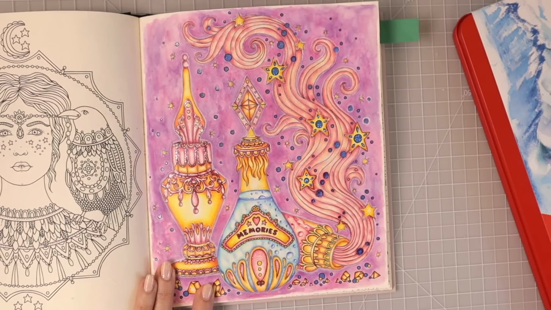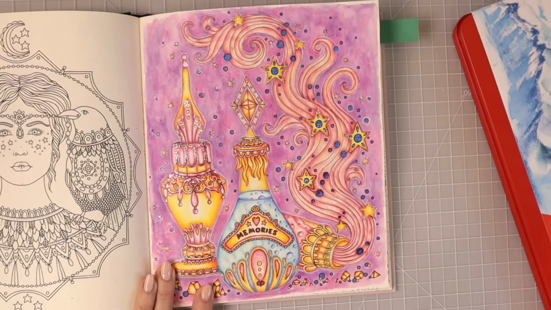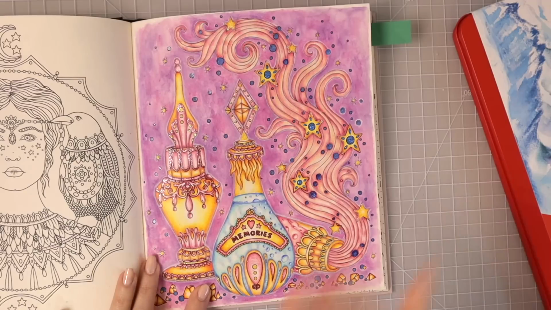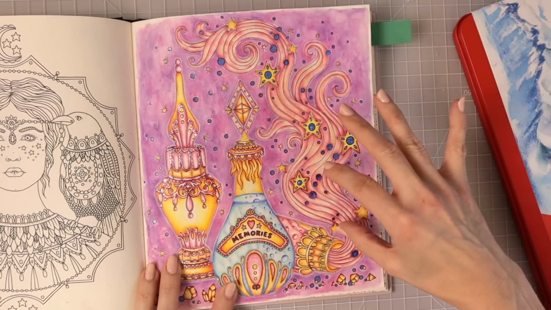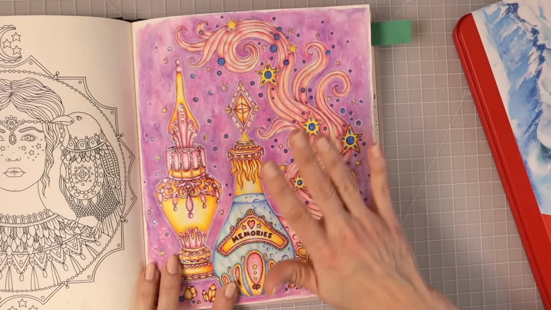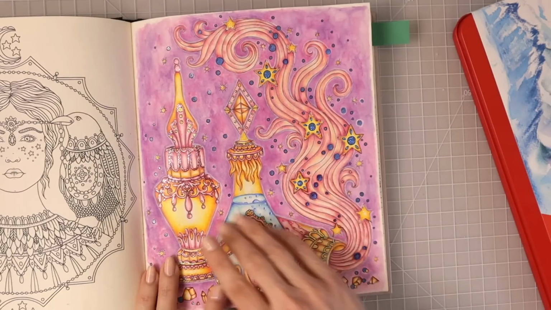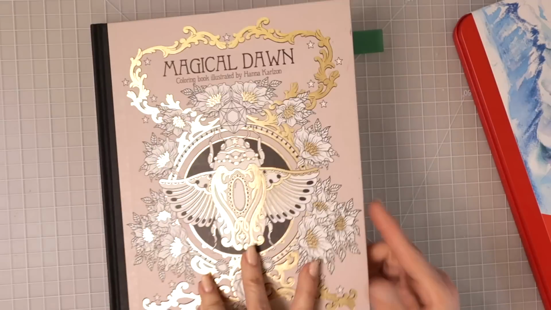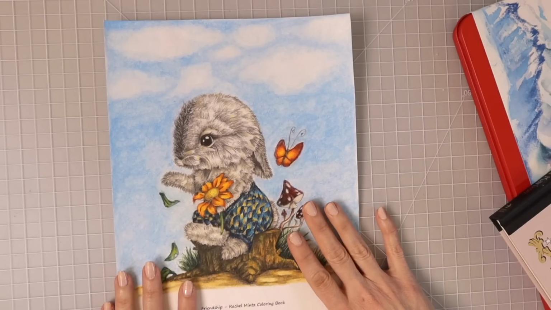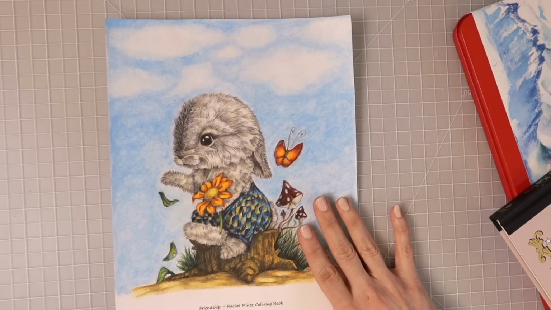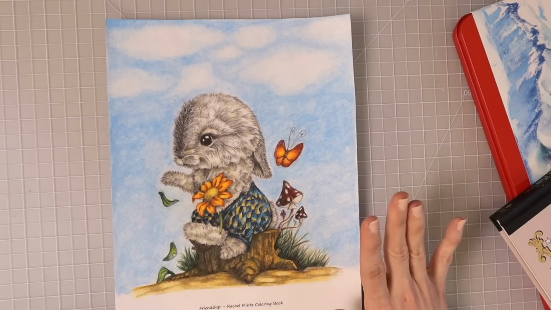But I'm going to show you another page that I also have a tutorial for that the Neocolors did much, much better on another paper. So you could use these Neocolors just to create a watercolor looking background, just like this one. Or you can use it for techniques. Now let me show you what else I have done with that. But this one is from Rachel Mintz's friendship book, and I absolutely love the way that this turned out.